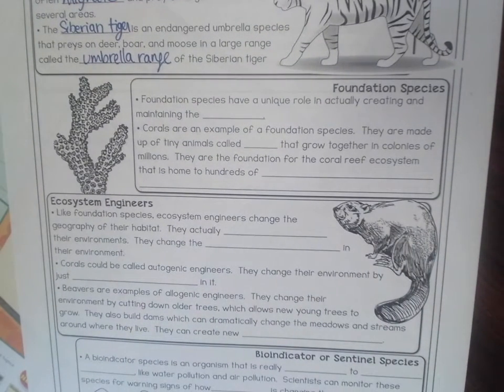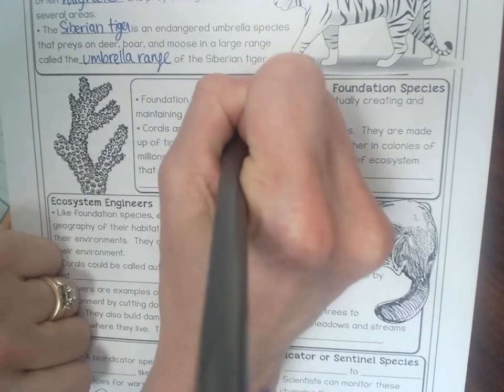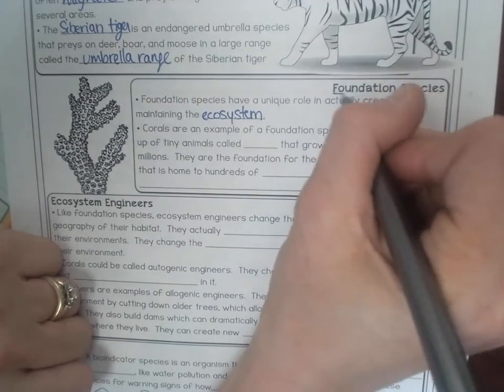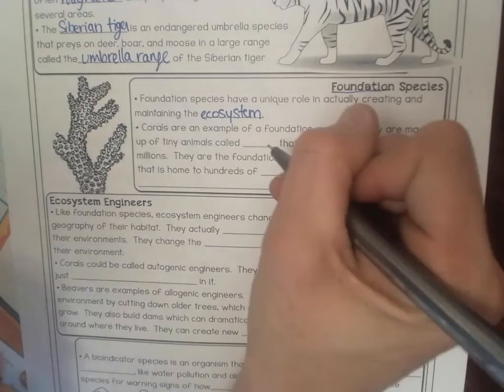Okay, then you have something called a foundation species. Foundation species have a unique role in actually creating and maintaining the ecosystem. Hence foundation species. Corals are an example. Corals could be called autogenic engineers. They change their environment by just growing and living in it.